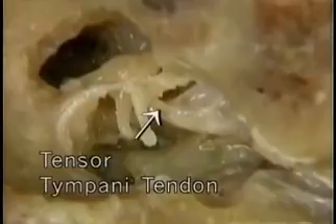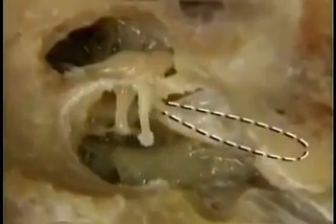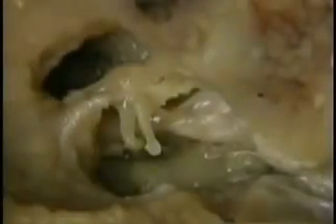Movement of the malleus is restrained in a similar way by a second small muscle, the tensor tympani. Here's the tendon of the tensor tympani. The tensor tympani muscle is enclosed in a bony tunnel here above and parallel to the auditory tube. Its tendon turns a corner as it emerges from the bony tunnel. The tensor tympani pulls the manubrium and the tympanic membrane medially.